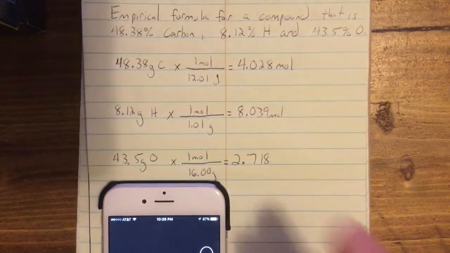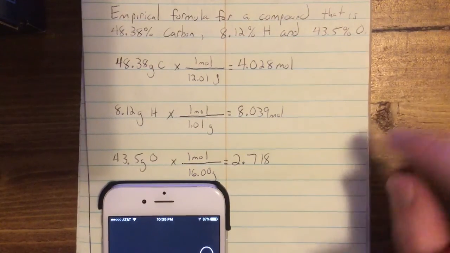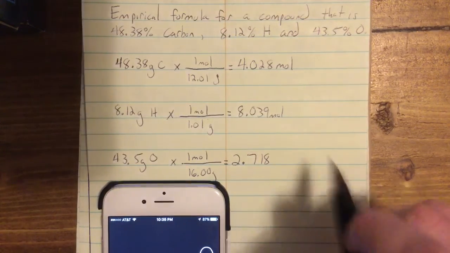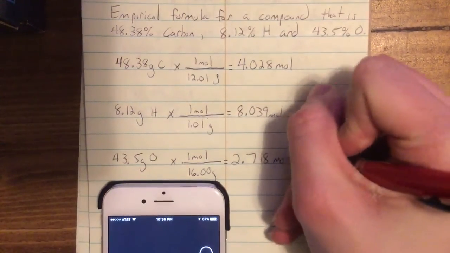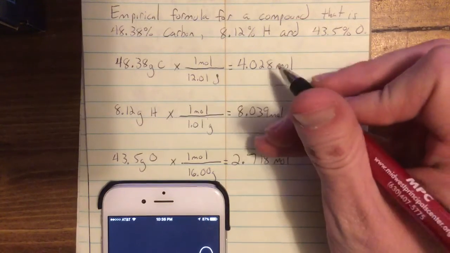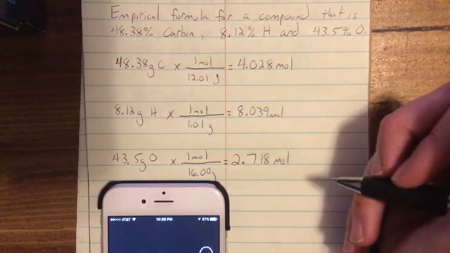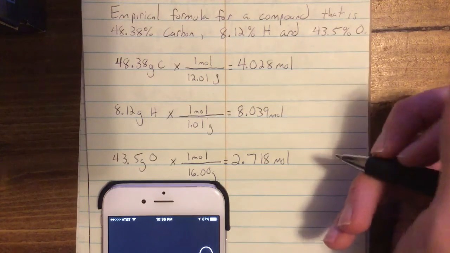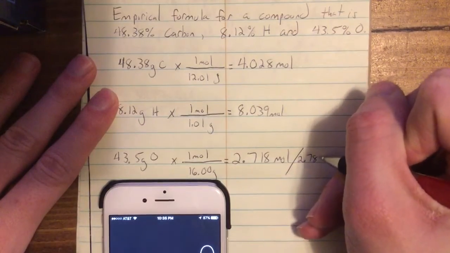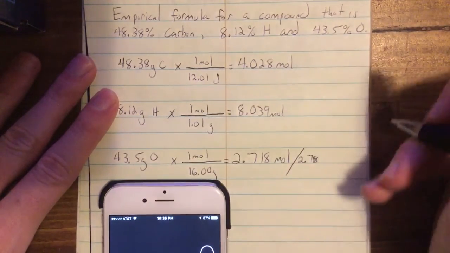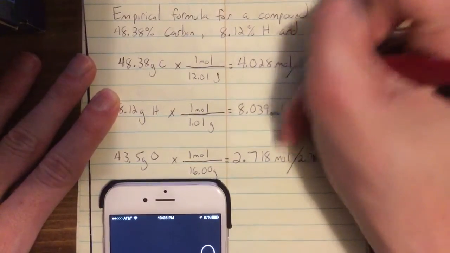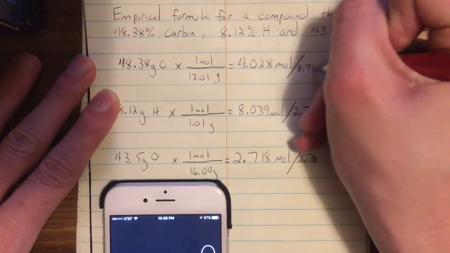Okay, so now the third step says, out of these three numbers, which is the lowest? Okay, and obviously 2.718 being the lowest. So that's the number that you would then divide for each of these to figure out your empirical formula. So I'm going to divide this value by 2.718. Divide this by 2.718.